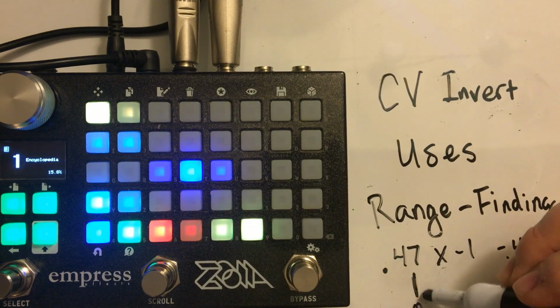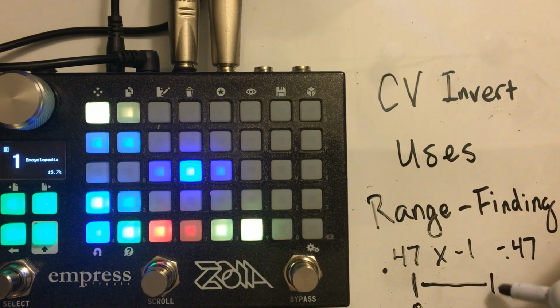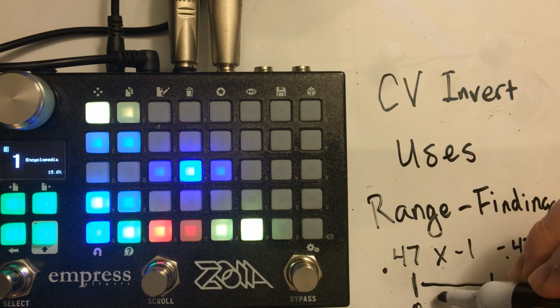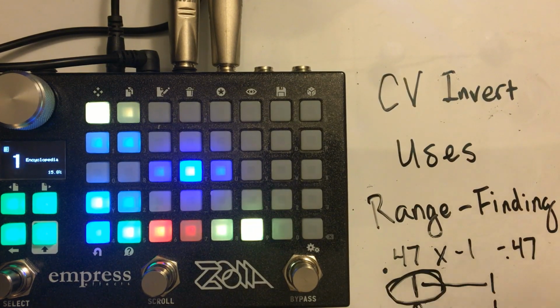We have 0 here and 1 here. It's going to spend part of its time below 0 and not provide any modulation at all. So the advantage here is that we can create an exact sweep. We can go from our current position down to 0.